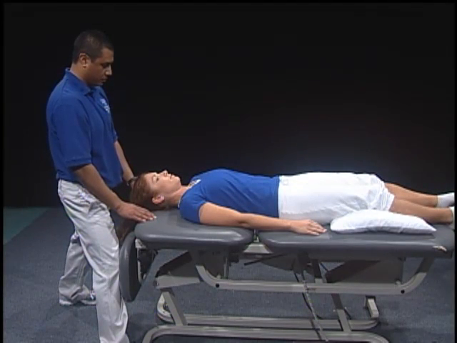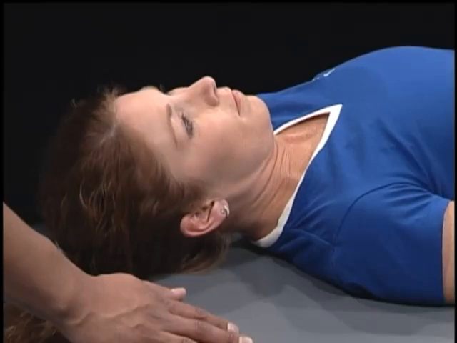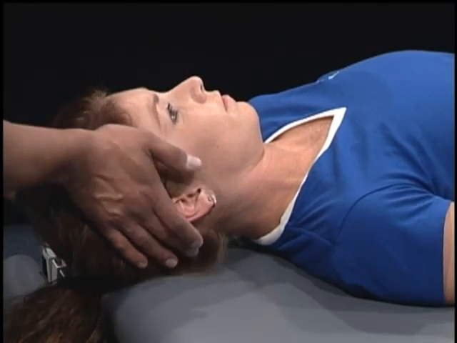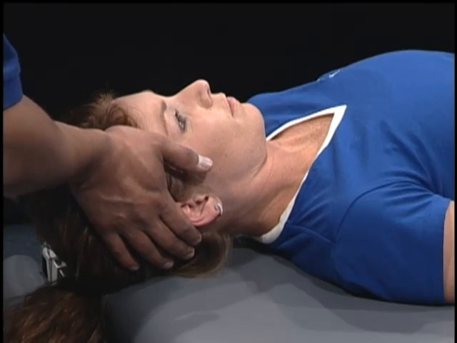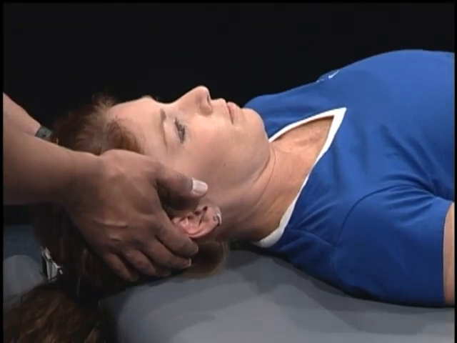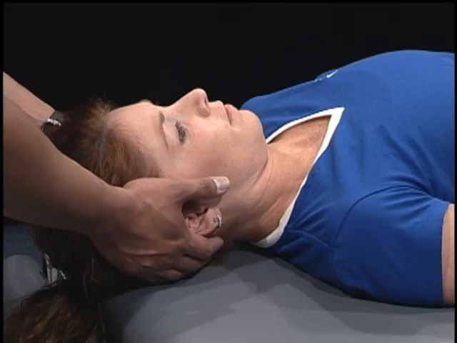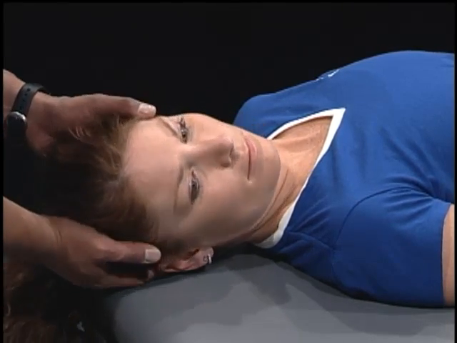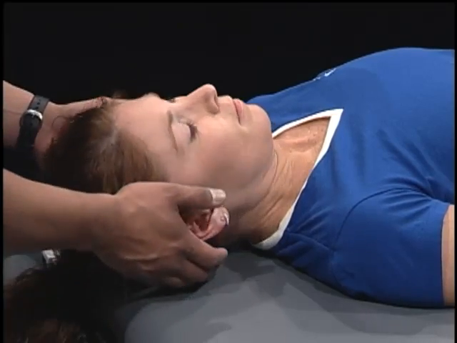Assigning a grade. Grade 5, normal. The patient completes range of motion from cervical rotation to neutral and holds against maximum resistance. Grade 4, good. The patient completes range of motion from cervical rotation to neutral but breaks against strong to moderate resistance.